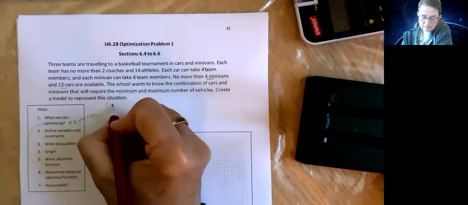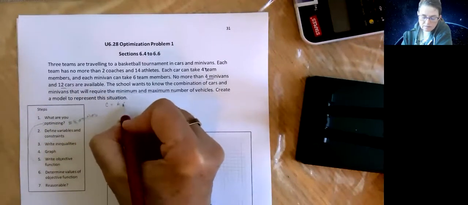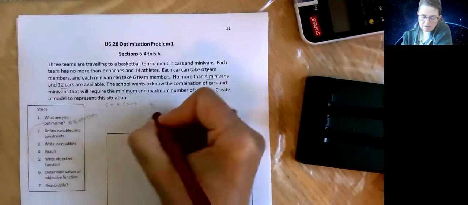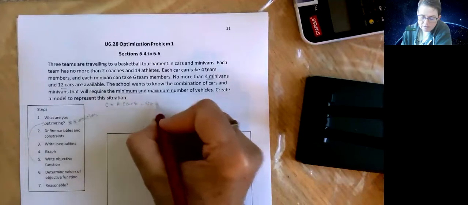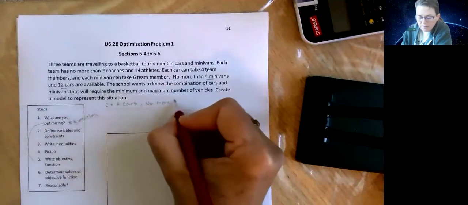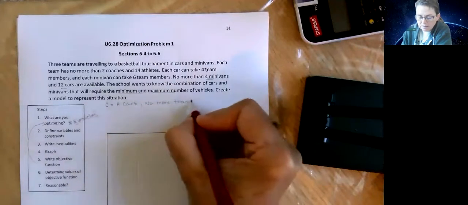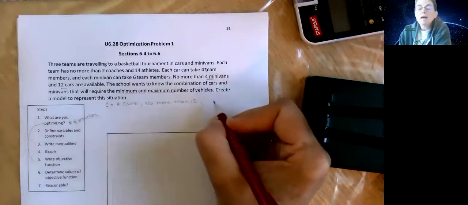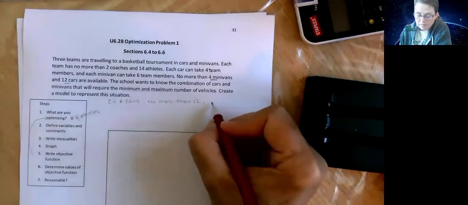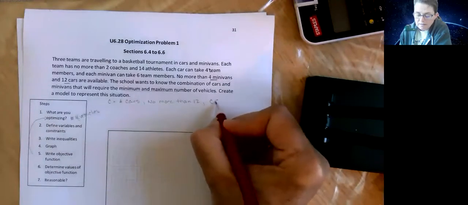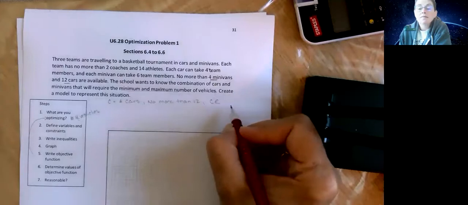So C is equal to the number of cars, and it's no more than 12. And while we're at it, C is an element of W, the whole numbers. It doesn't say we have to take a car or a minivan.